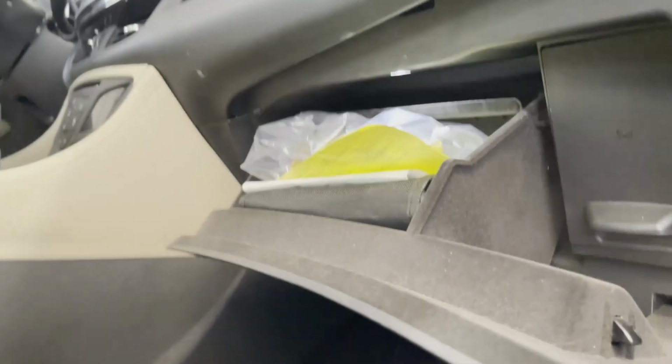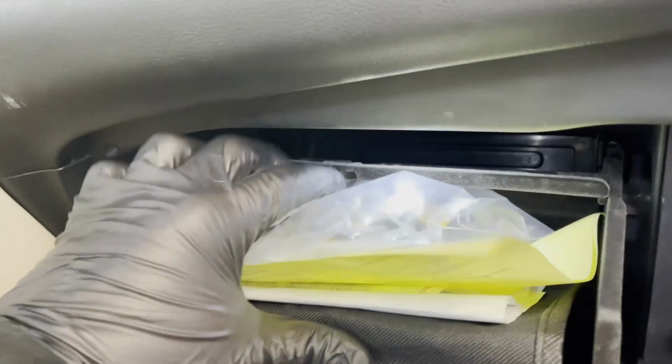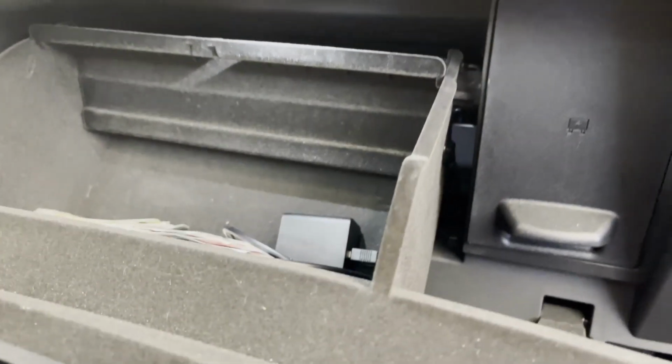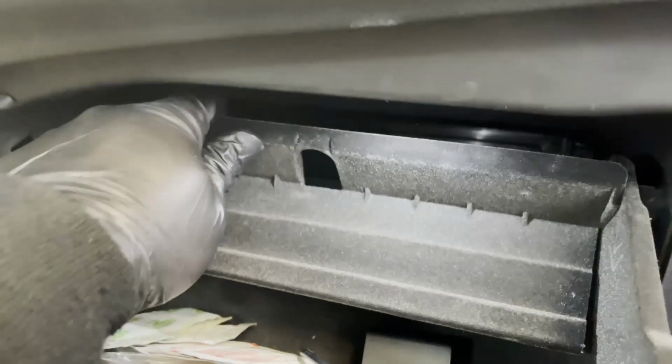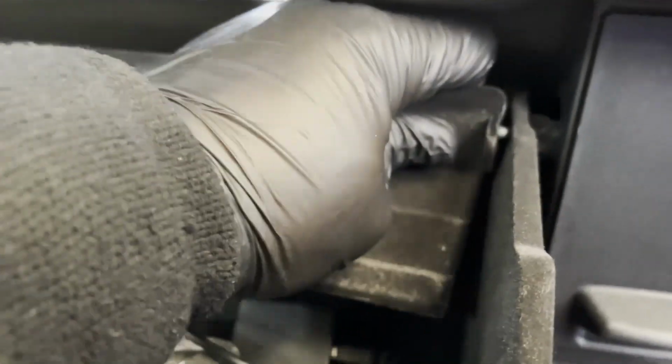Hi friend, welcome back. Today I'm going to show you how to remove and replace a cabin air filter for the 2016 Buick Envision. And as you can see right there, it's pretty easy.